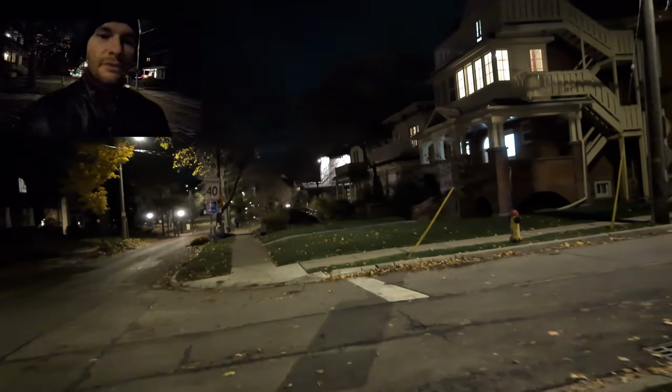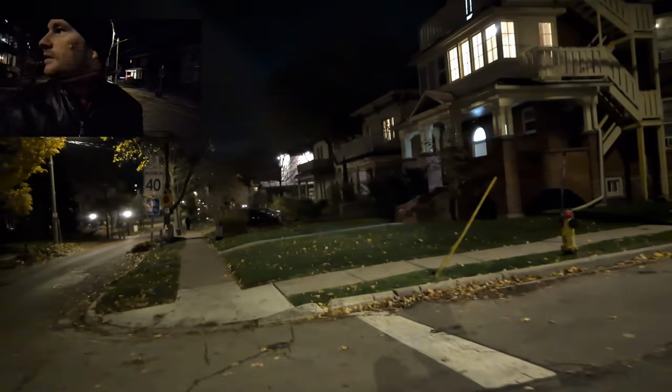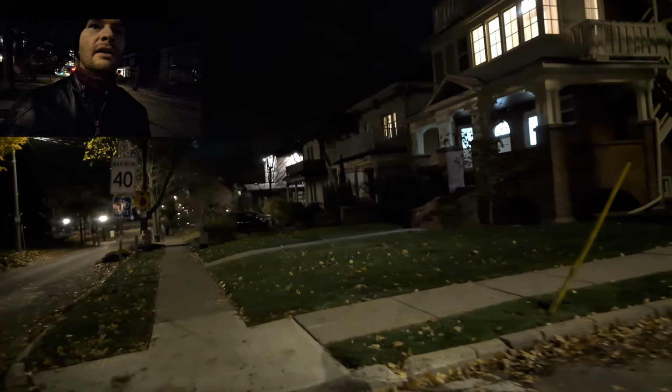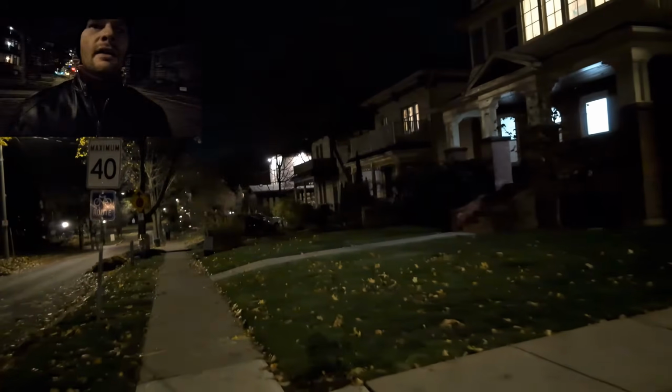There's a street over there. I always forget where it is. It's got a bunch of nice lights on it. Maybe this one up here.